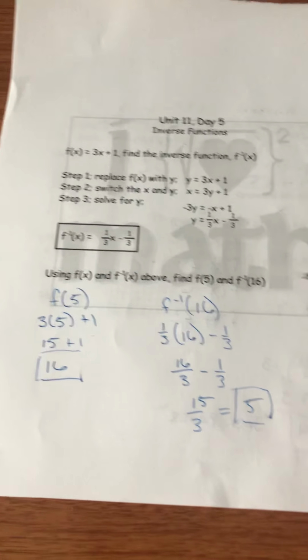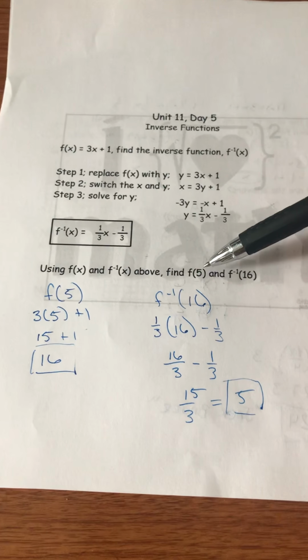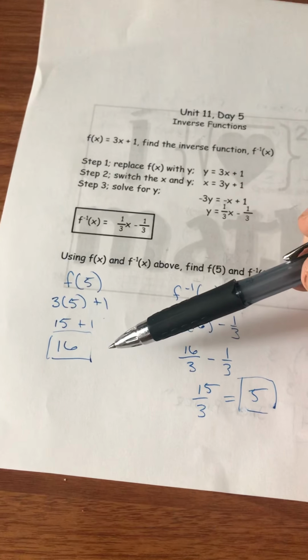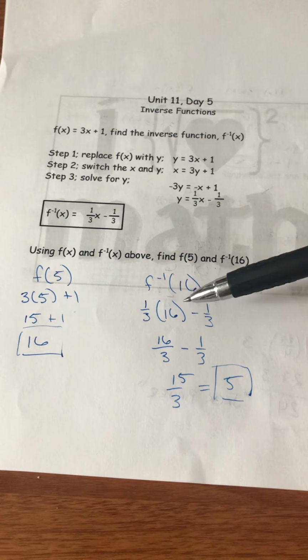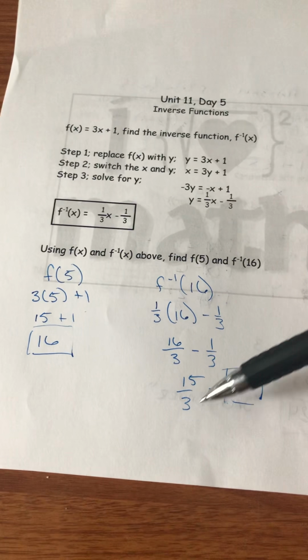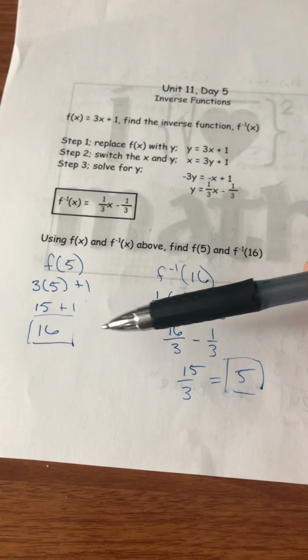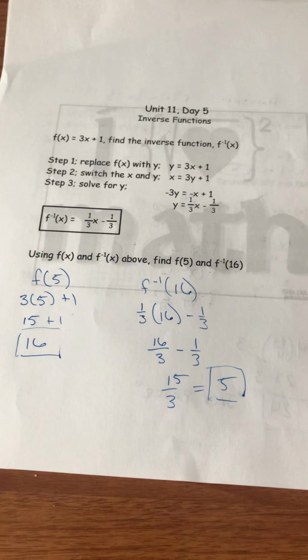Okay? And as we do this, remember the function rules, we want to find what f of 5 is. As we plug in 5 everywhere x is, we get 16. Well, if we find f inverse of 16, we plug in, we will get 15 over 3, which is 5. If you notice, f of 5 is 16, which is the same as the inverse. Our inverse is our x and y switch.